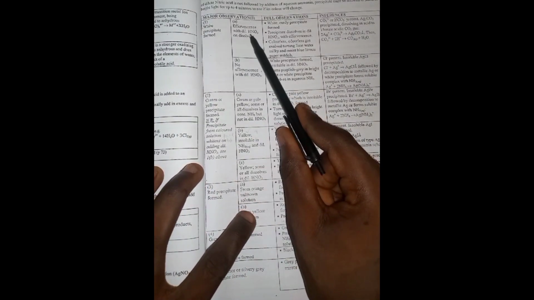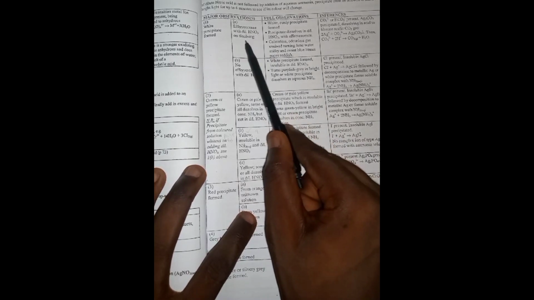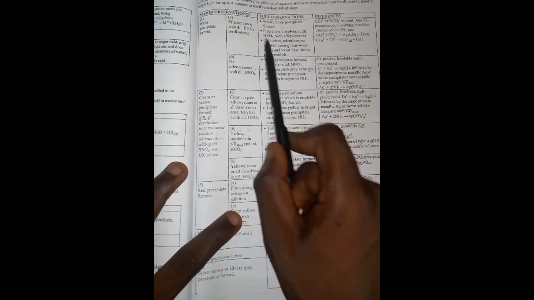We have a white precipitate formed. Let's assume that the salt was a chloride salt, the salt had chloride ions in it. As I'm seeing a white precipitate, I'm going to start looking here. Effervescence, no. So I expect to see chloride ions. So white, we have a cloudy precipitate. Does the precipitate dissolve in dilute nitric acid? No, the precipitate in this case does not dissolve. So this is not what is going to give me my answer.